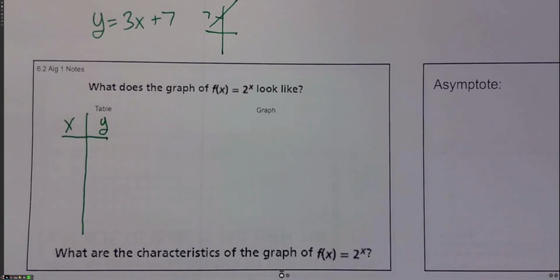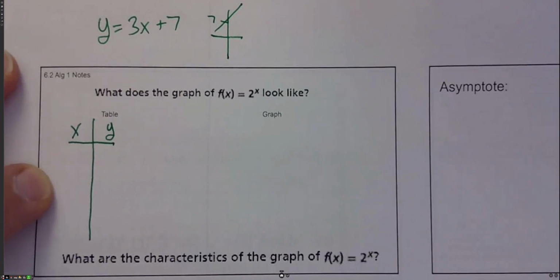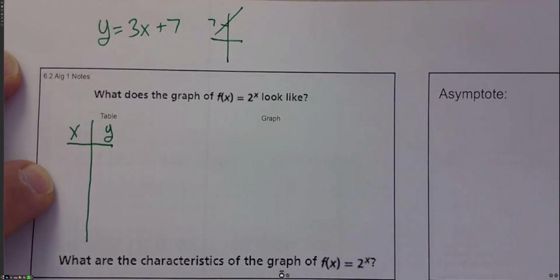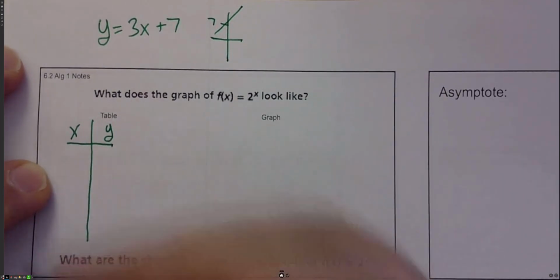What do you think we call these type of functions when the variable's in the exponent? Exponential. These are exponential functions. So let's talk about what happens. What value do you think I should put first on here? 1. I like it. So 1.